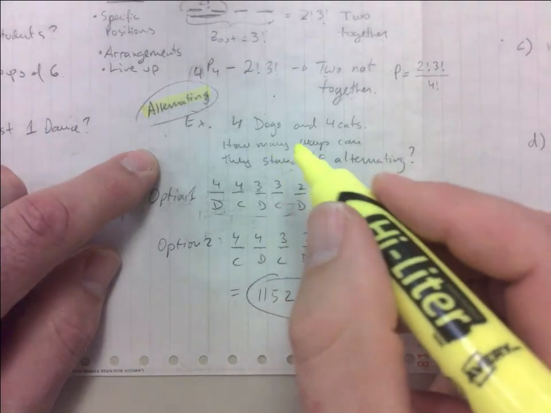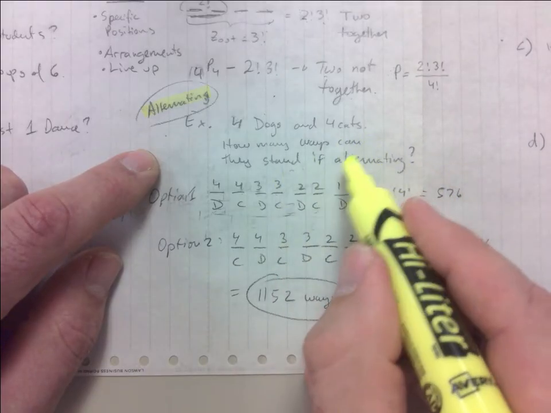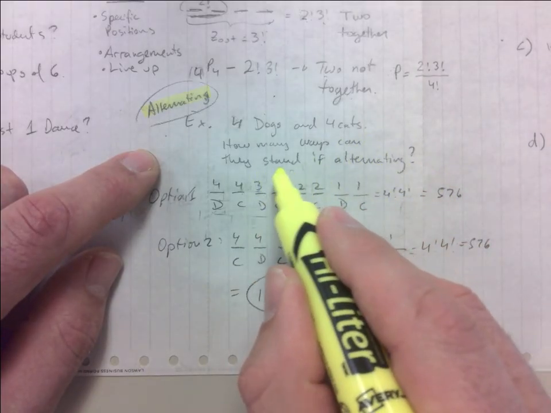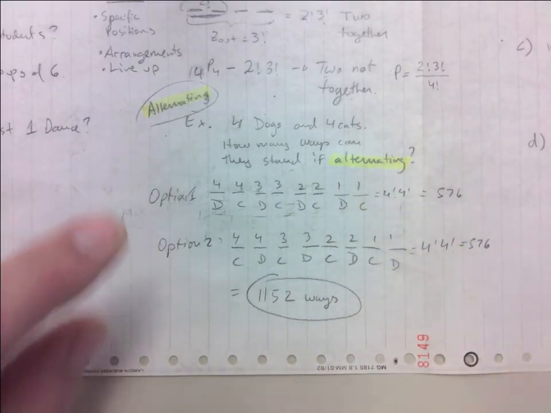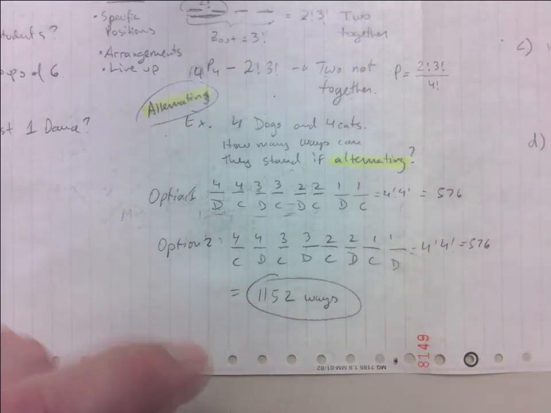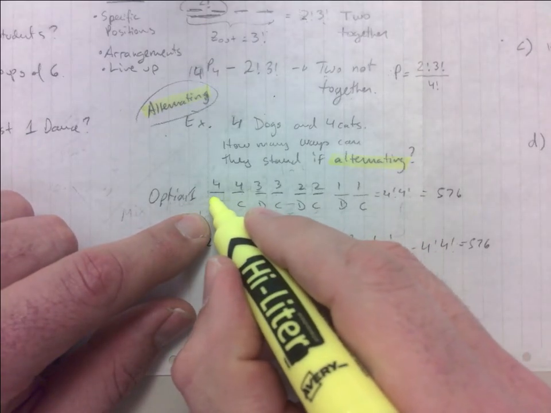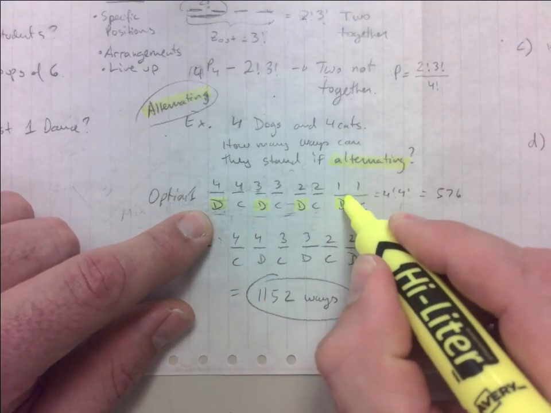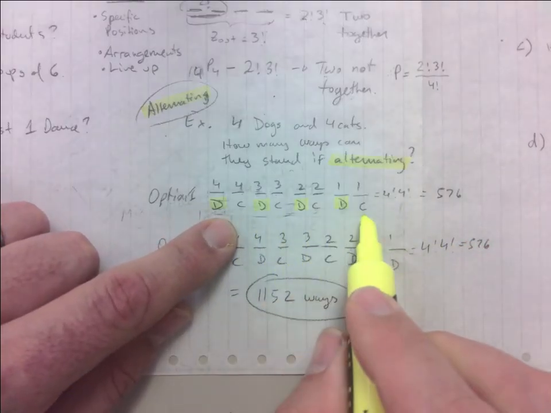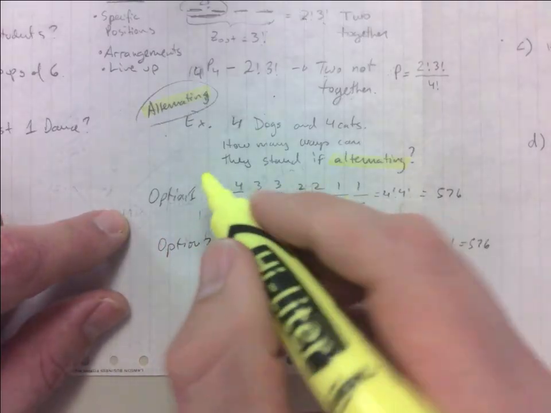But let's say you have 4 dogs and 4 cats. How many ways can they stand or arrange side by side if they are alternating? I'm going to highlight the dogs, right? So let's say you start with dog, cat, dog, cat, dog, cat, dog, cat, right? So you're alternating them. I first focus on the dog.